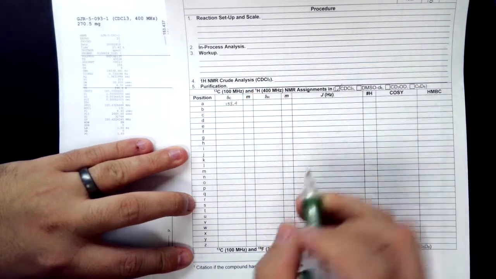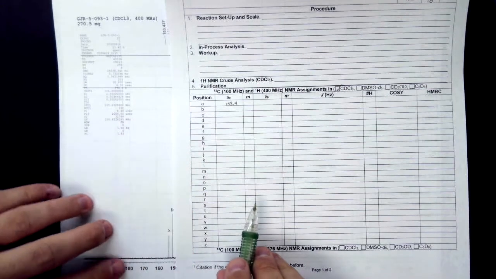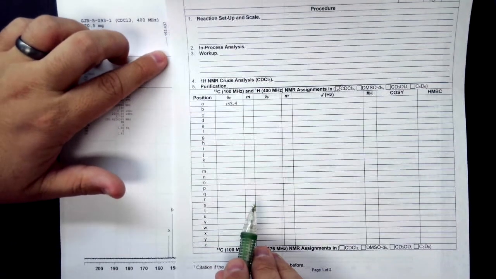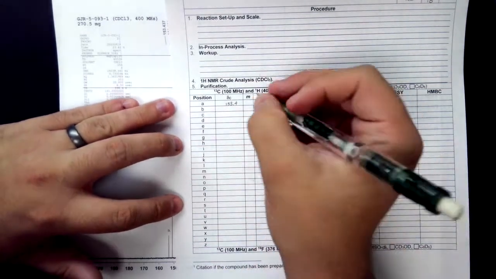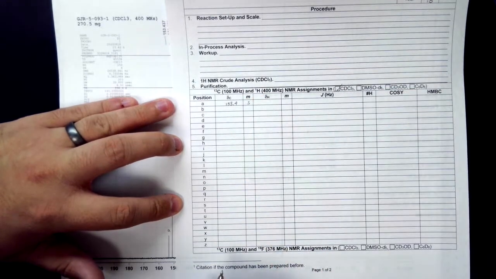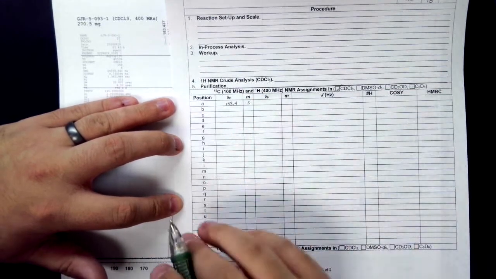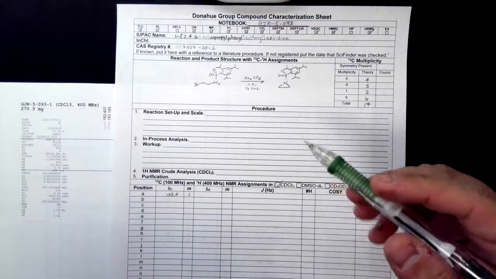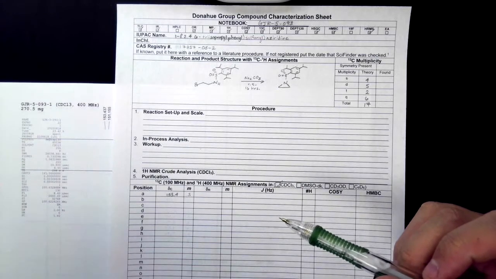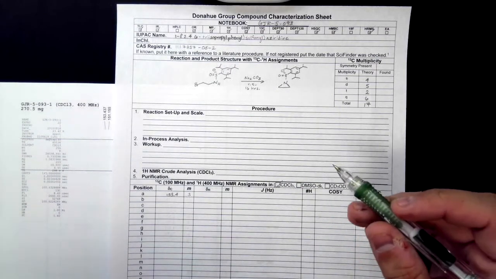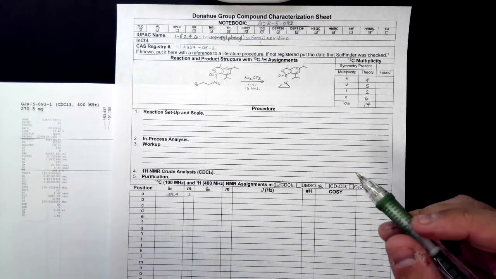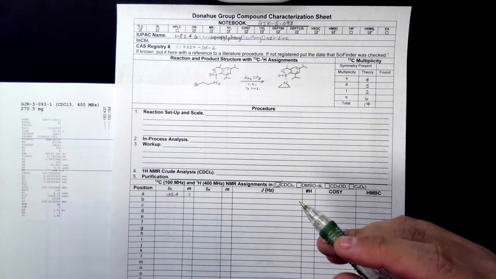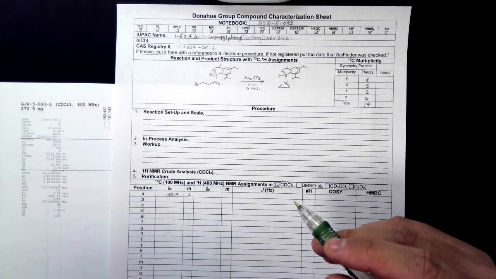For this compound, the multiplicity, well, we don't have anything in our carbon DEPT 135, and we don't have anything in our DEPT 90, so that means that this is a singlet. We'll continue this process for all the rest of the carbons. One thing I want to mention about doing these characterizations is make sure that you always do them in pencil, because you may mess up, whether that be putting down a wrong number or the wrong multiplicity.